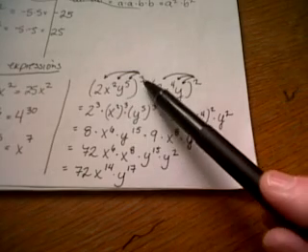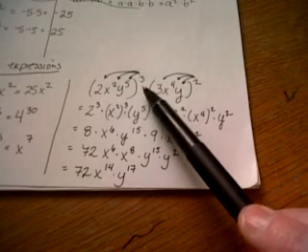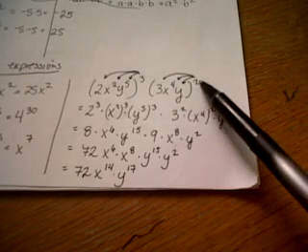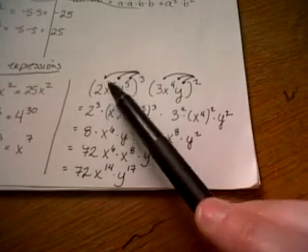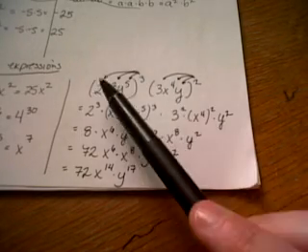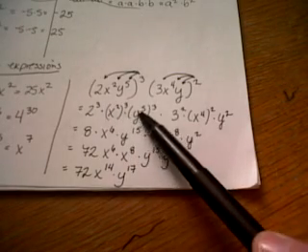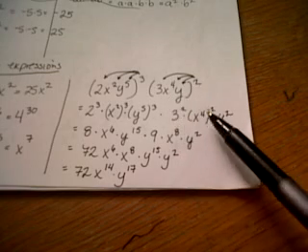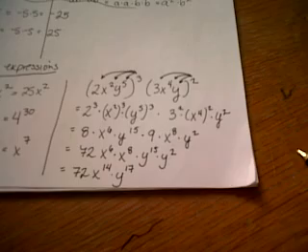If I have 2x squared, y to the 5th, all of that cubed, and then I'm going to multiply that to 3x to the 4th, y, all of that squared. I need to take and apply that cubed to each piece here. So this means 2 is going to be cubed, the x squared is going to be cubed, and the y to the 5th is going to be cubed. The 3 is going to be squared, the x to the 4th is going to be squared, and the y is going to be squared.